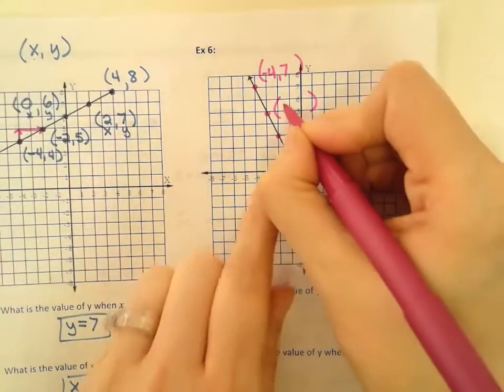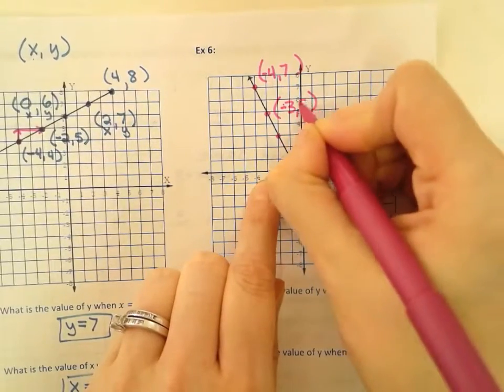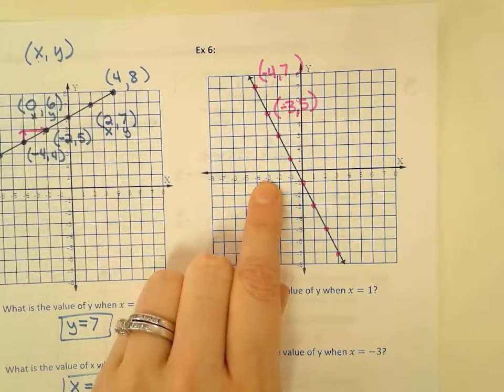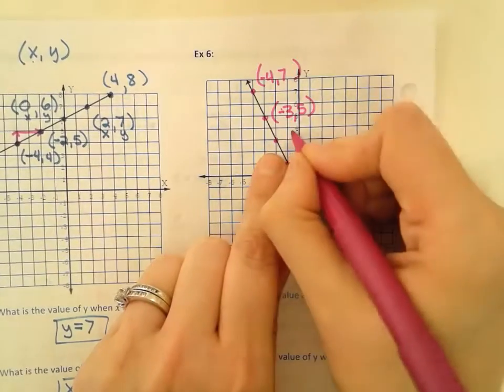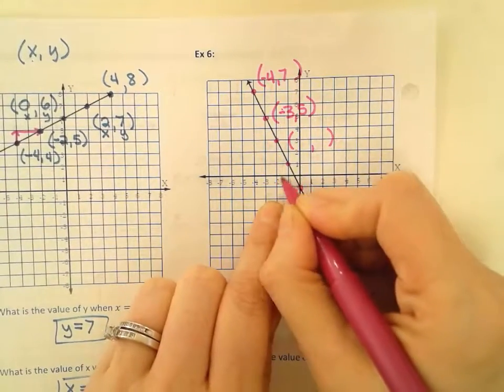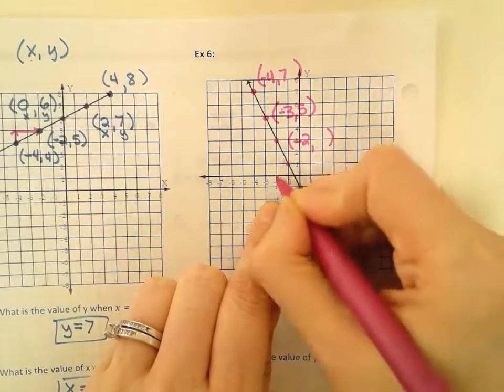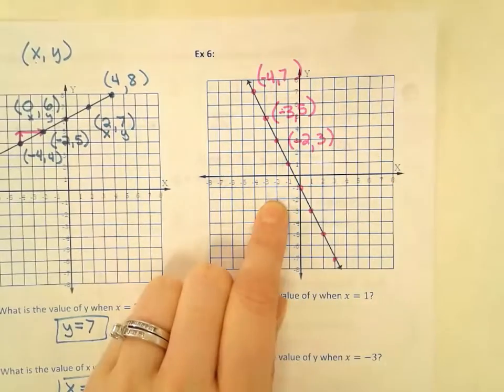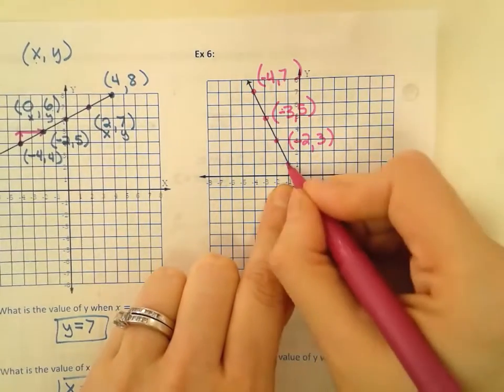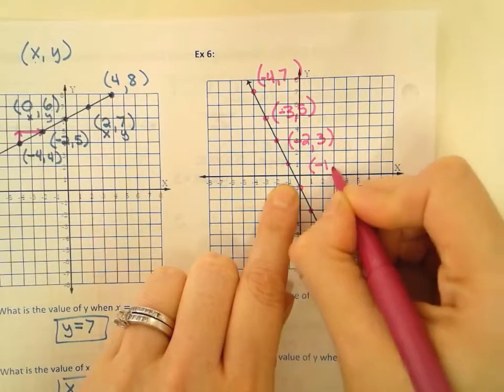Okay. The second point, I went to the left 3 and up 5. So that's (-3, +5). This point, I went to the left 2, so -2, and up 3, +3. For this point, I have a (-1, +1).